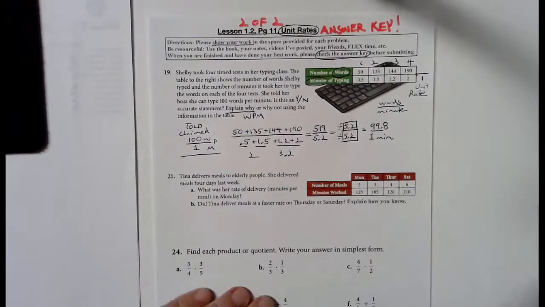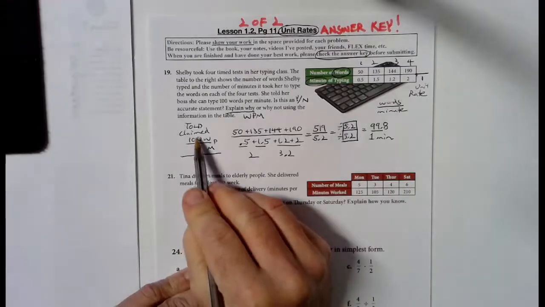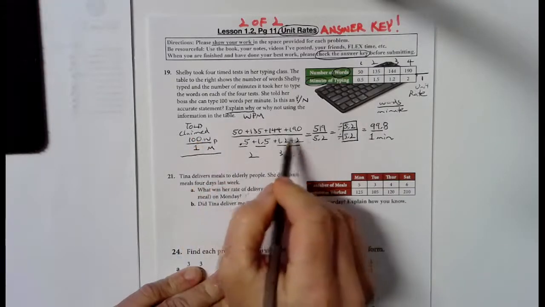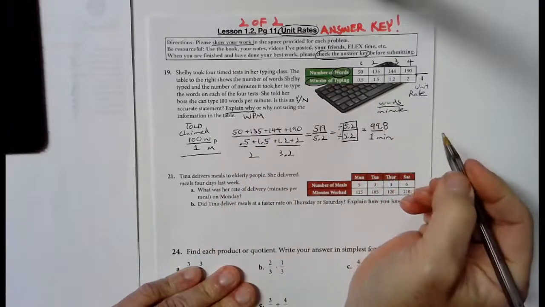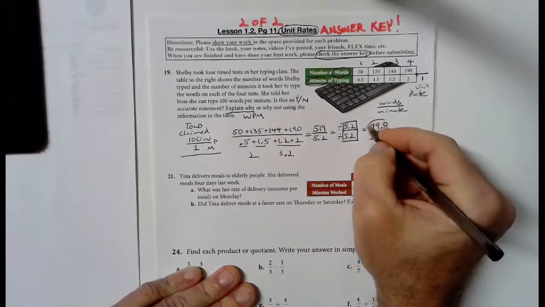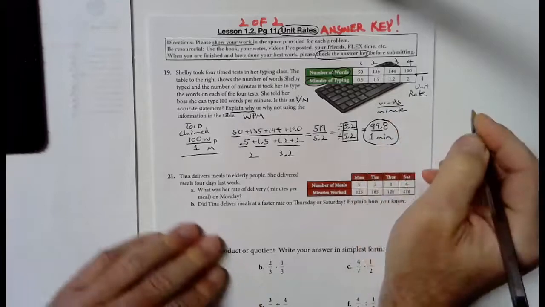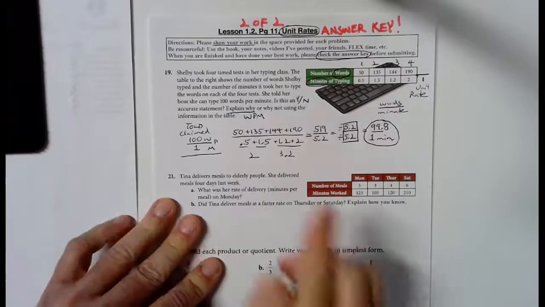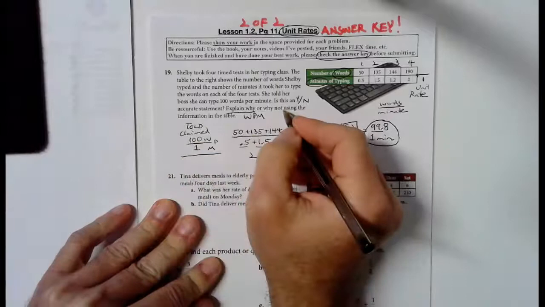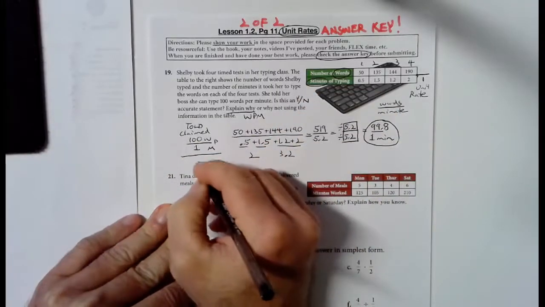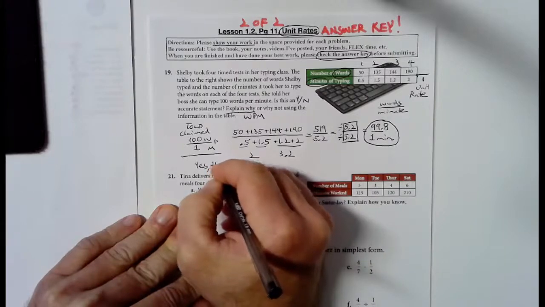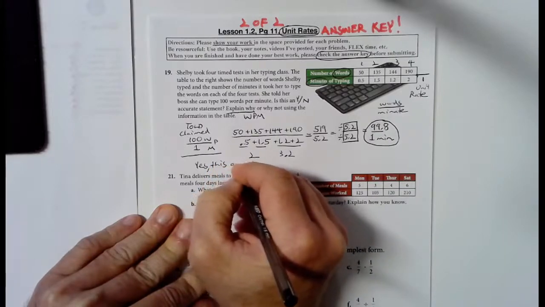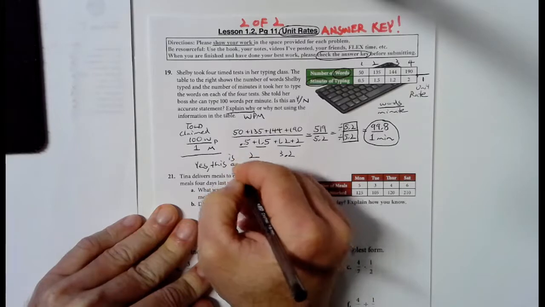Well, what do you think? Is this a fair claim she made? Did I do some math wrong? No, I think we're all good. So the truth is, almost 100 words per minute. She claimed this. I think she can make that statement. This is an accurate statement.